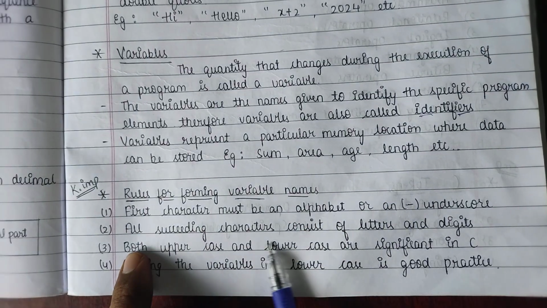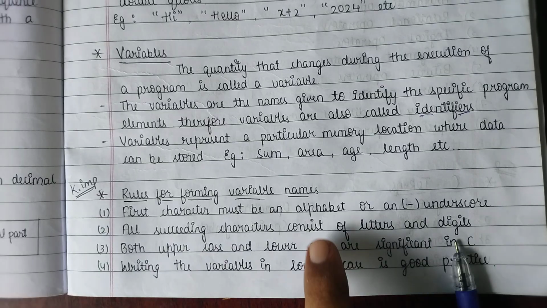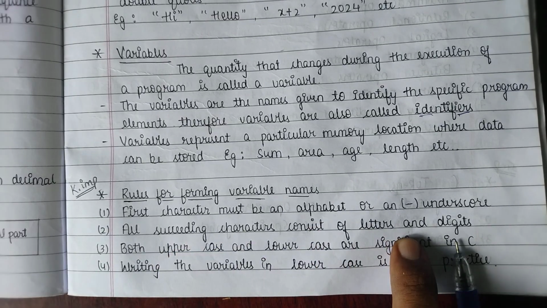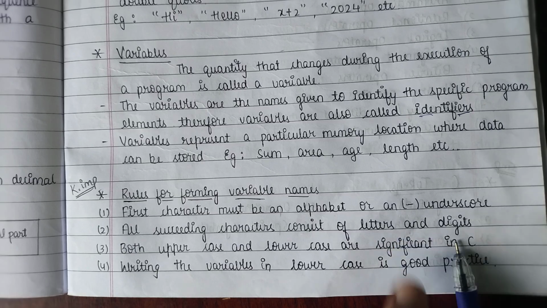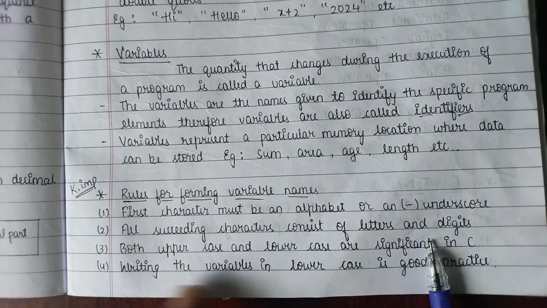The next one: all succeeding characters consist of letters and digits. Once you start with an alphabet, the succeeding characters may be letters or digits, it doesn't matter.